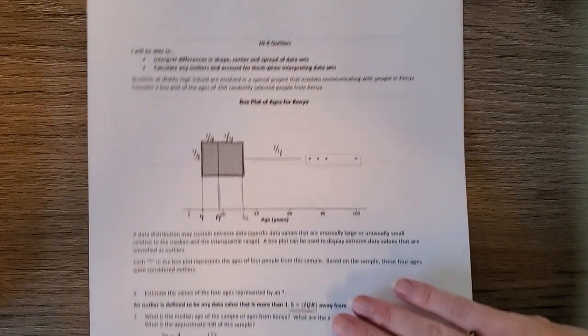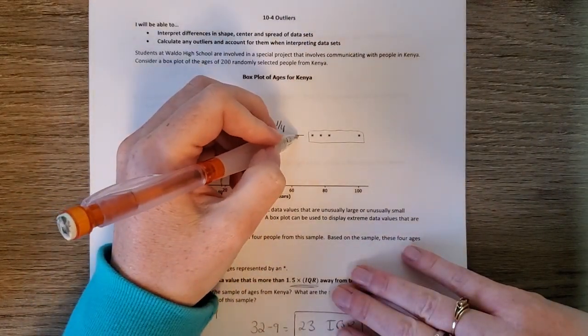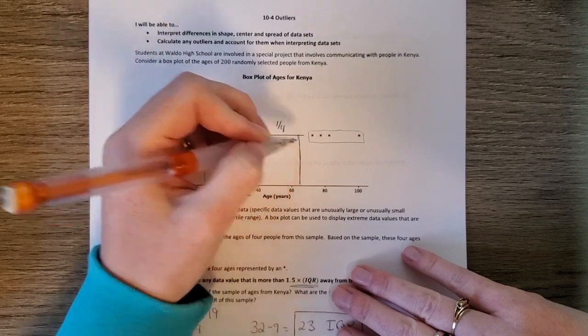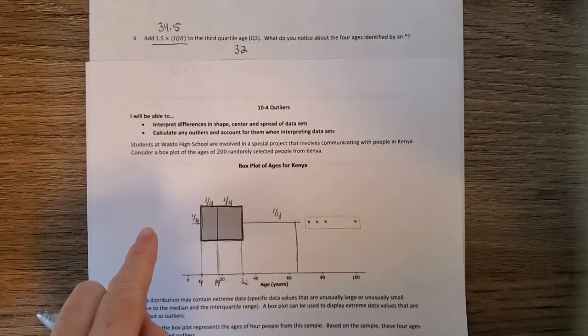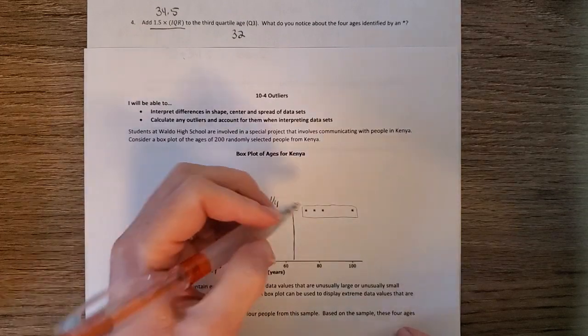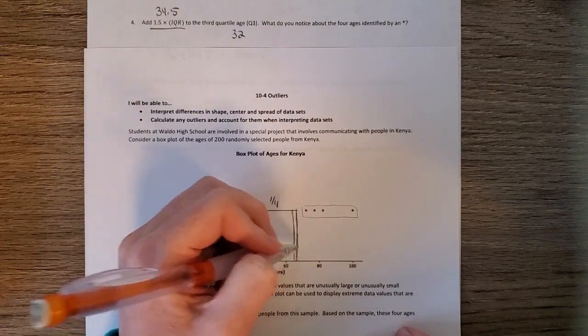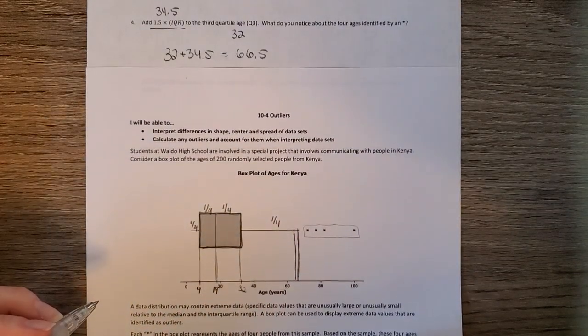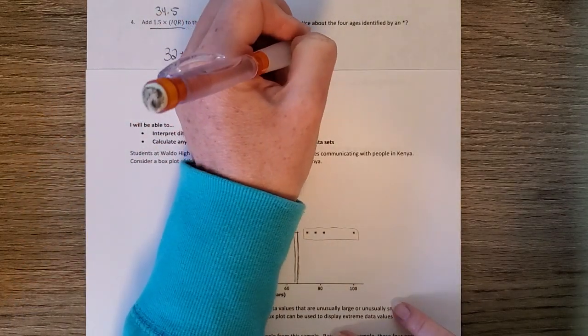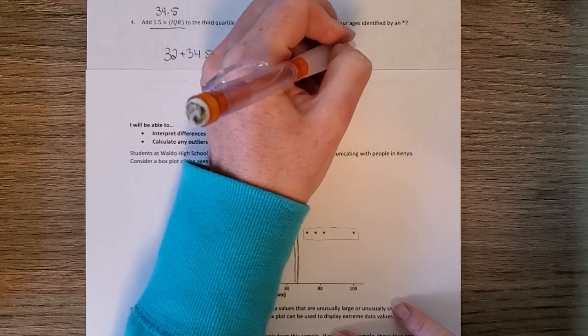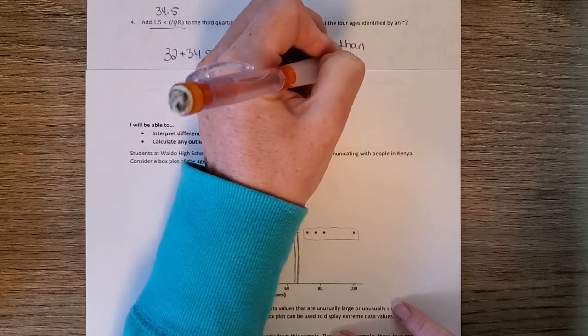If we look at 66.5, which would be somewhere in here, what do you notice about the 4 points here? It says, do you notice that they are all larger than the outlier cutoff? So the outlier is really the tip of this point. What do you notice about the 4 ages? They are all greater than 66.5.